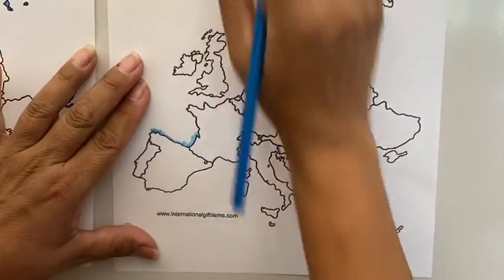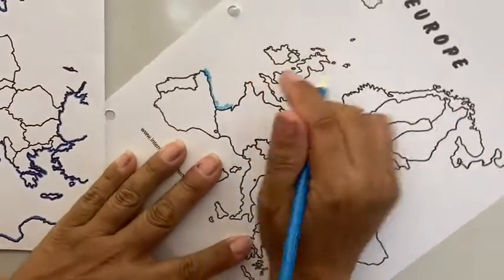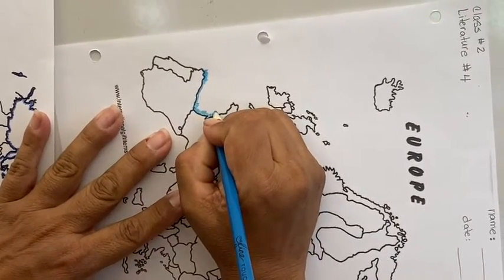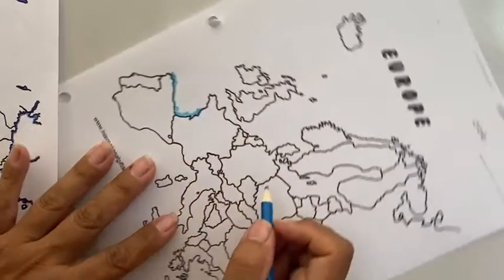Let me take this off. As my lines are turning, I can turn my paper so I can keep going straight up and down, see? Straight up and down. Now let me pick another spot.